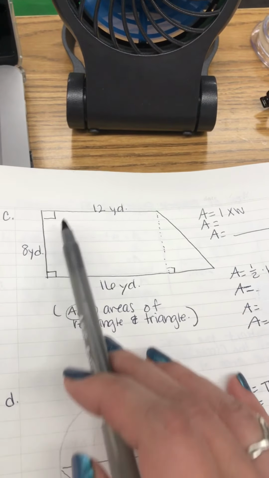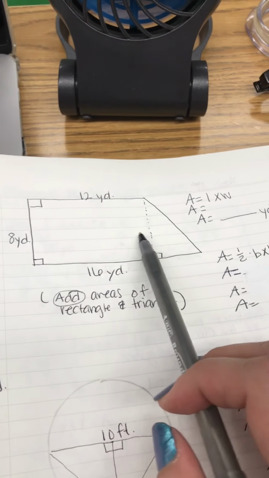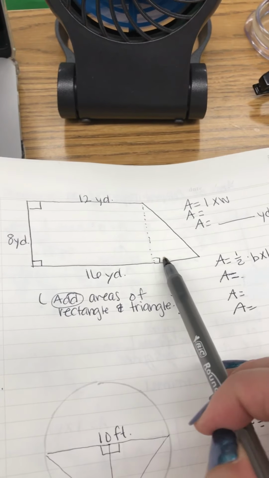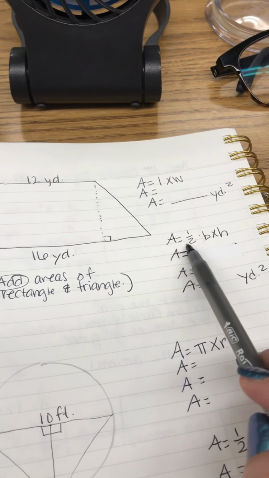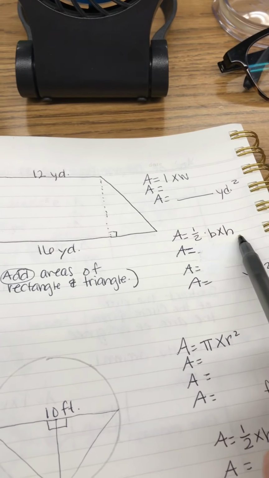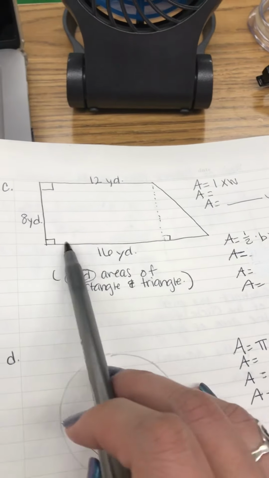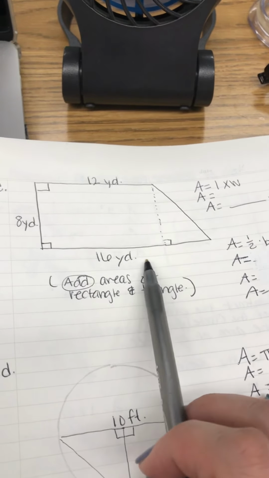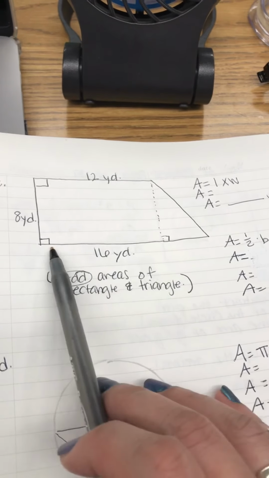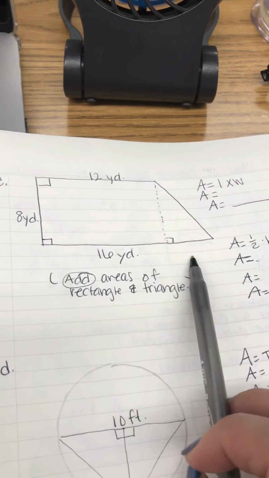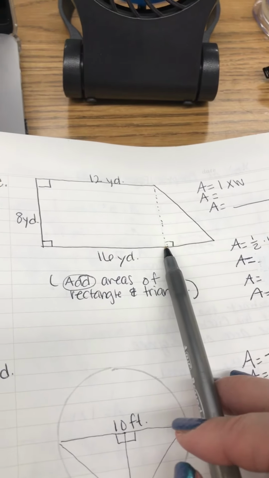You see that? 12 times 8, that's the first part. Then they ask you, here's a triangle. You need to find the area of a triangle. Remember, the area of a triangle is A equals 1/2 times base times height. You already know the 1/2. Then you should already know what the base is for that section. Look at this, if it's 16 across here, then you have the base, and here's the height. So it's going to be 8, right?